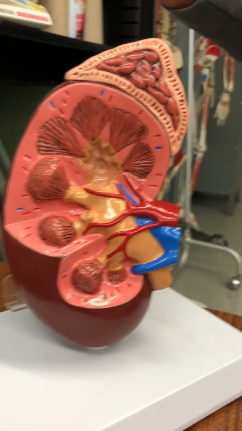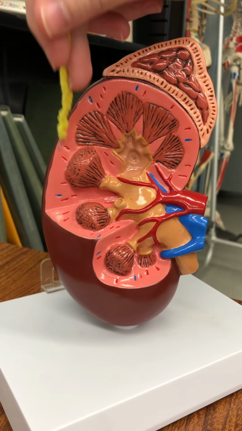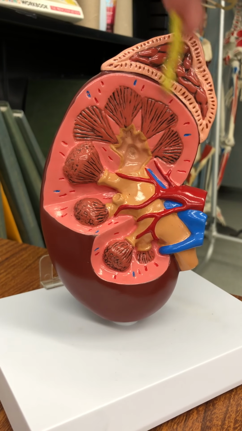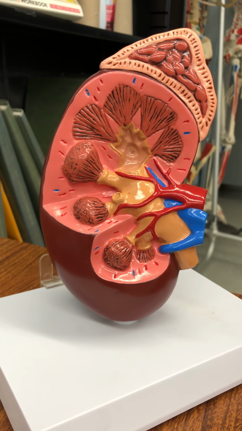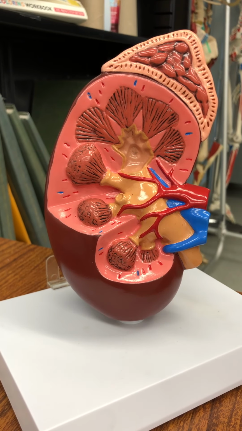Okay, so we talked about, we have the renal capsule on the outside, and then renal cortex is the next thing. So now we're inside the kidney. This is the renal cortex. So all of this kind of bright pink color, it travels all the way down. And then the renal medulla.